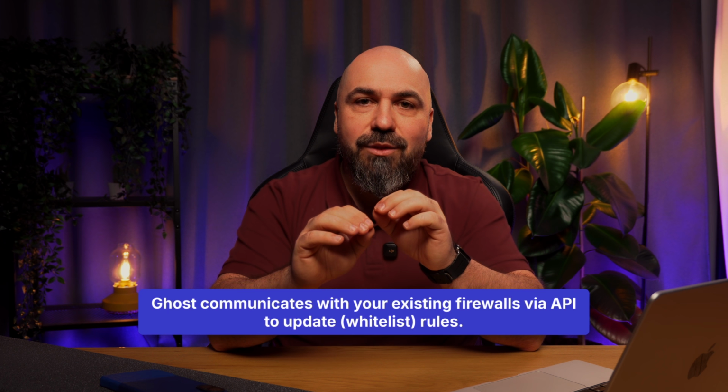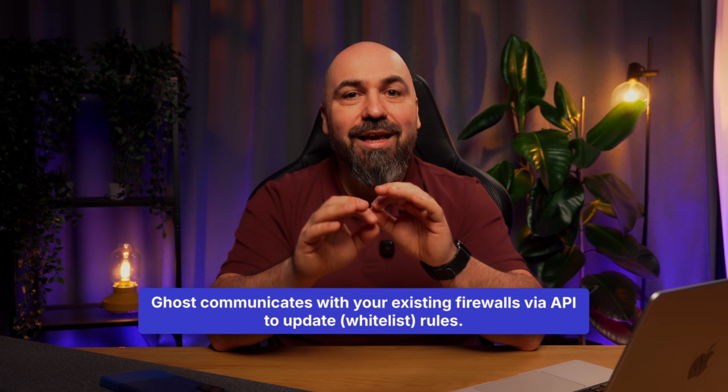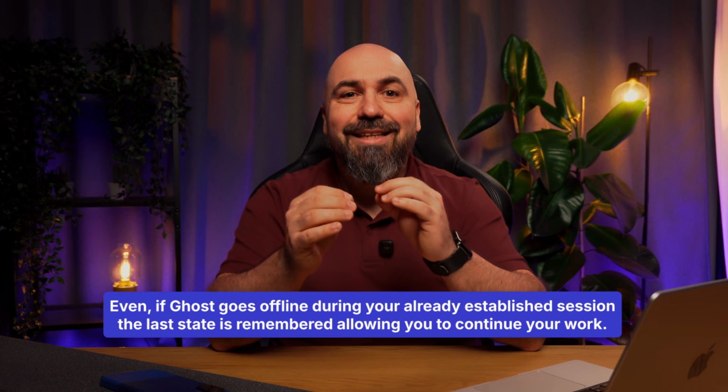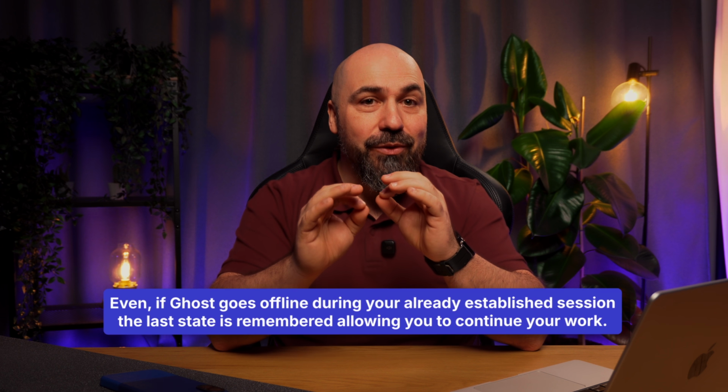If you're sitting between the user and the firewall, acting as a broker, doesn't that create a bottleneck? What happens to latency? Or if the Ghost service goes down? Ghost is not in the data path. It's an orchestrator. Ghost communicates with your existing firewalls via API to update the rules. When the traffic is opened, you end up with an open line to the service of your choice. Ghost is no part of this communication at all. Even if Ghost goes offline during your already established session, the last state is remembered, allowing you to continue your work.